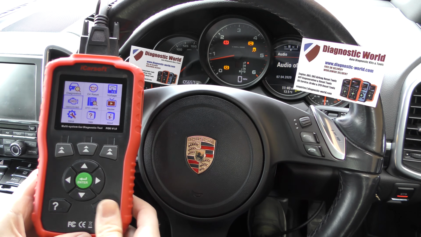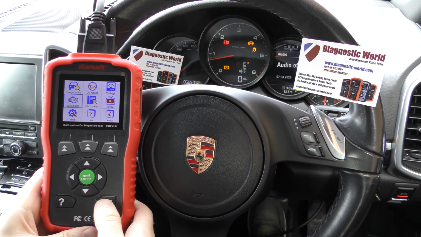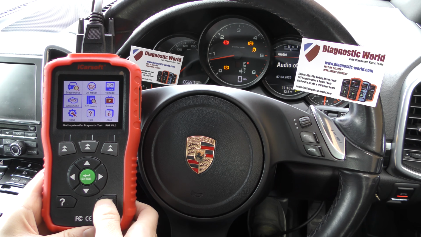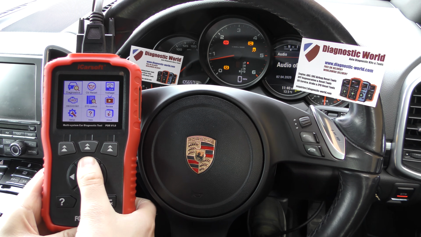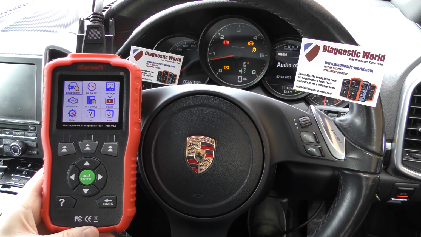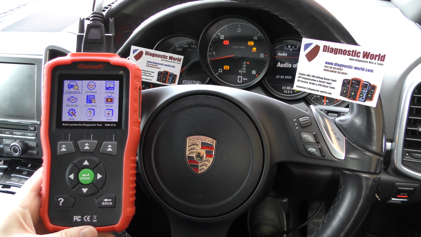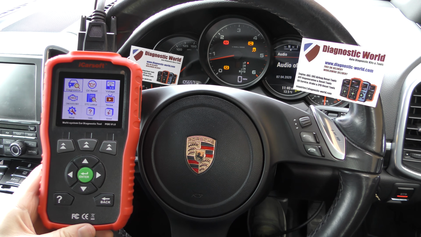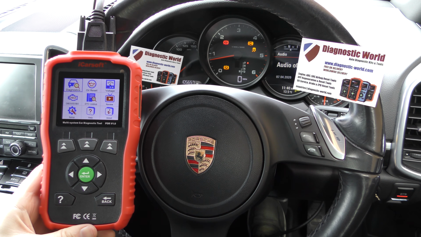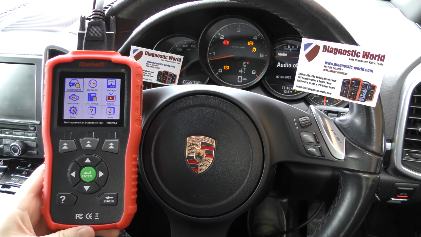So it's really just a quick talk through of the POR version 1.0 on a Porsche Cayenne, and maybe it's helped you out if you're thinking about buying this tool and weren't sure what systems it would cover, what functions or features it would have. Well, hopefully this has helped you out.